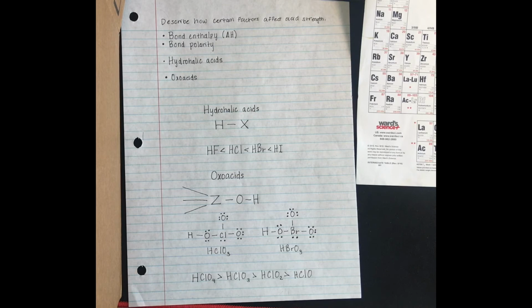making it stronger. So to recap, I discussed how bond enthalpy and bond polarity affect acid strength of hydrohalic acids, and how to determine the acid strength of oxoacids by looking at electronegativity and the oxidation number.